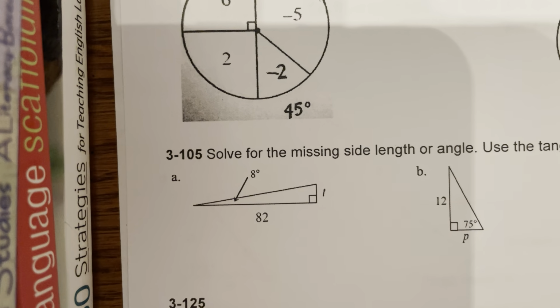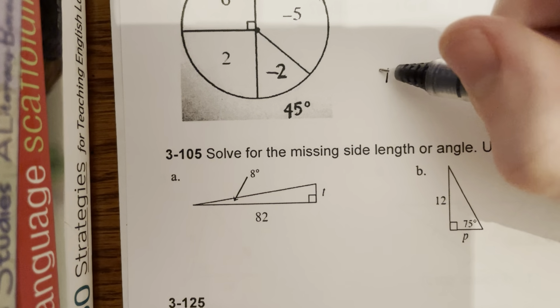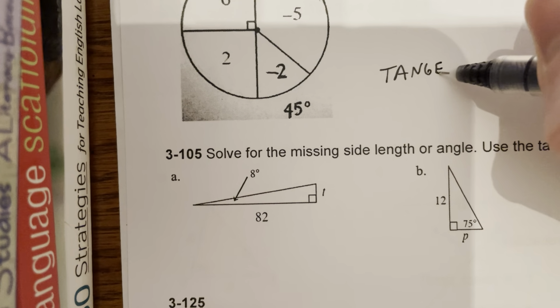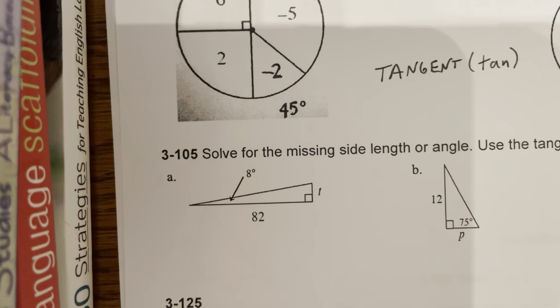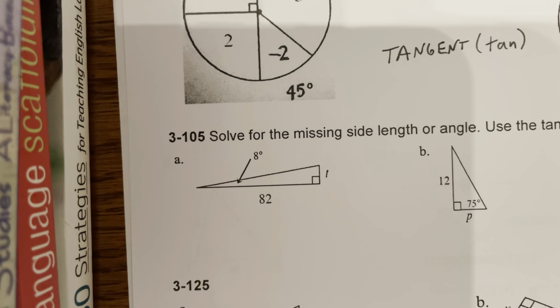So one thing you need to know about the tangent ratio. Tangent, or as we know it on our calculator, tan, is what they call a trig function. So it describes a slope ratio, rise over run, between two sides of a slope triangle.